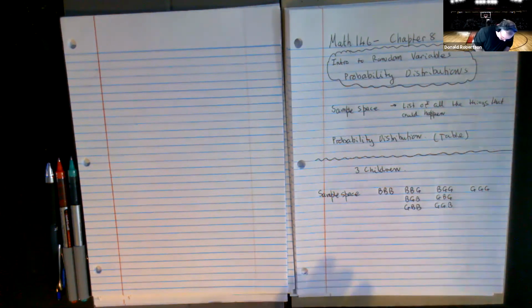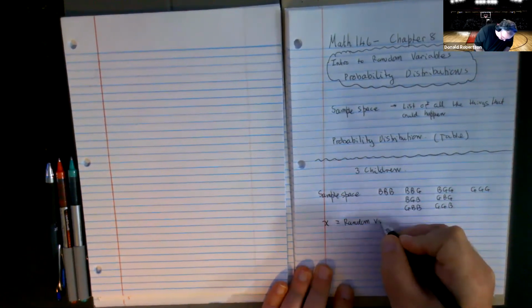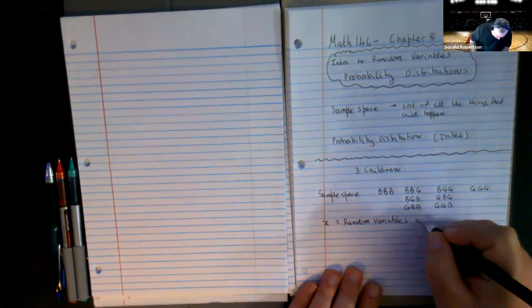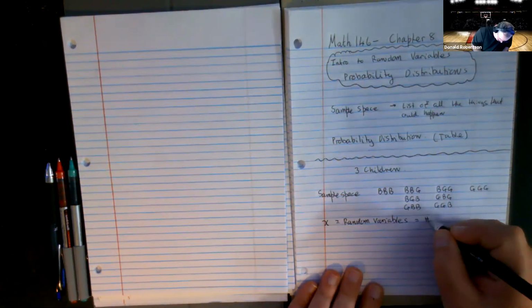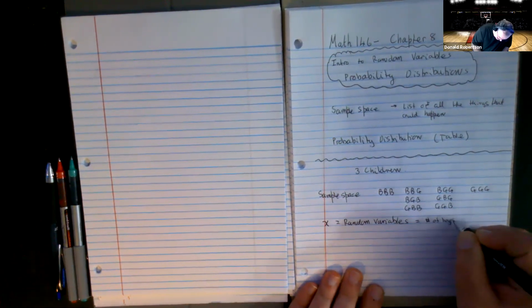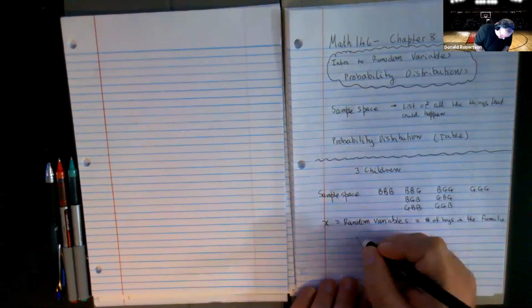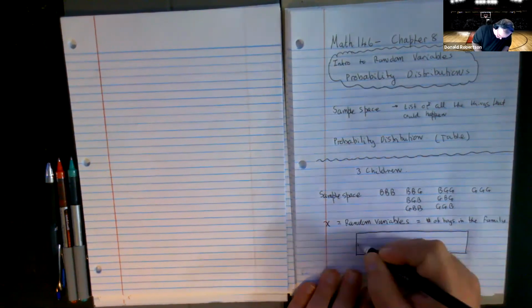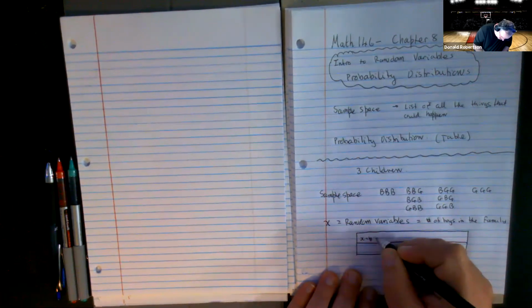Now, with a sample space, you would have a variable called x. Its fancy name is a random variable. And we typically use x because we like x in math in general. And this random variable is something to do with the sample space. In this case, let's say it's the number of boys in the family. And then you create the probability distribution using your sample space. So it might look something like this: X, number of boys.